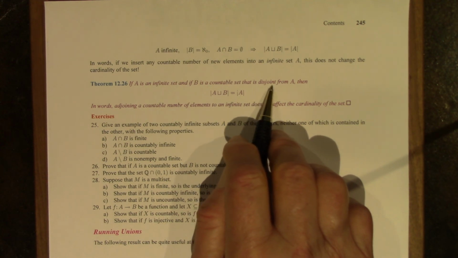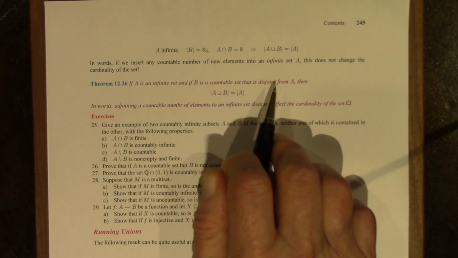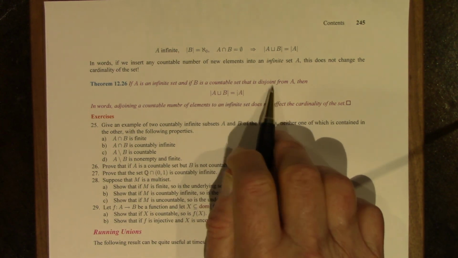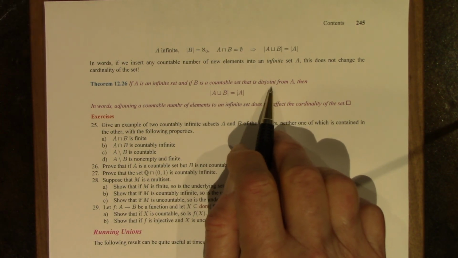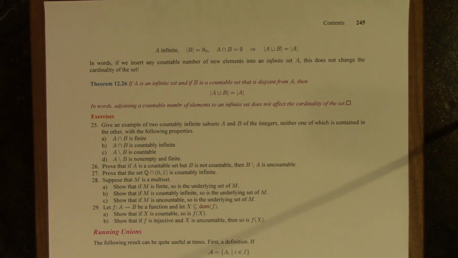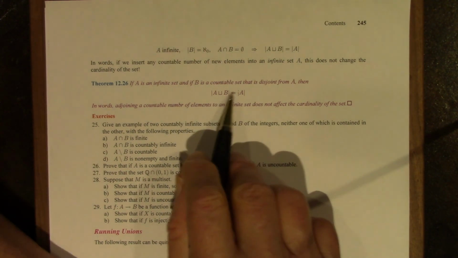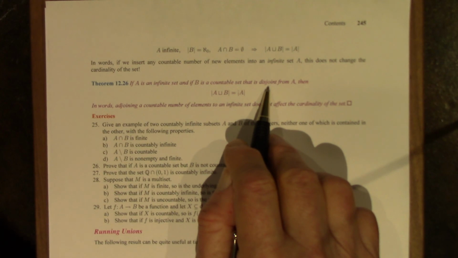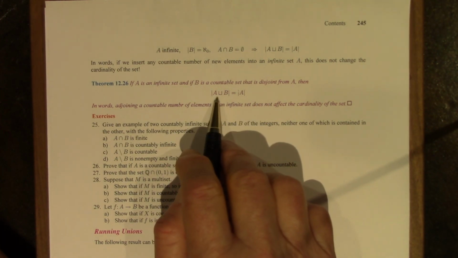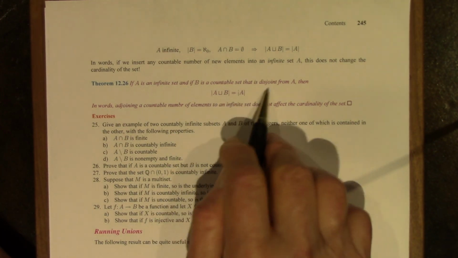This is the best thing you can do to try to enlarge the cardinality: take disjoint elements and throw them into A. It doesn't do any good to throw the same elements in already because they get discarded, right? Because A is a set, not a multiset. So this is the best effort you can make to increase the cardinality of the set, and it still doesn't work.